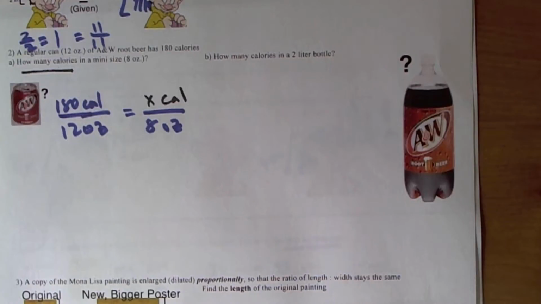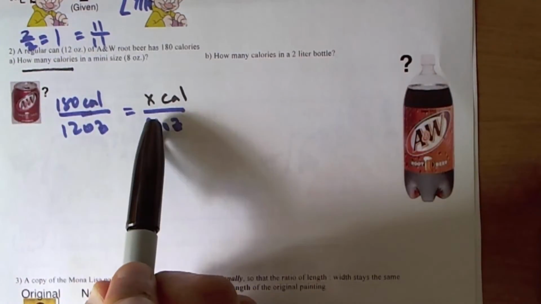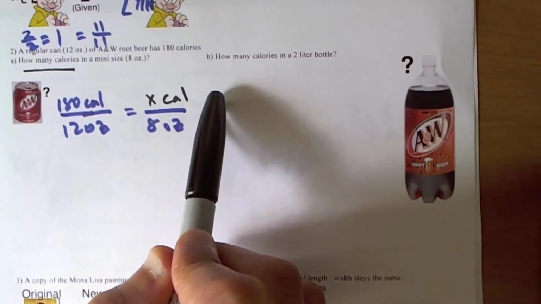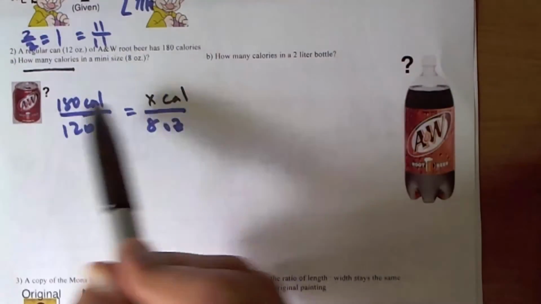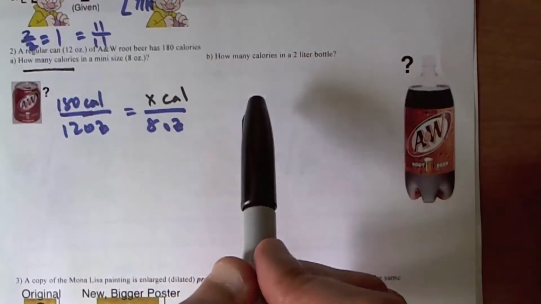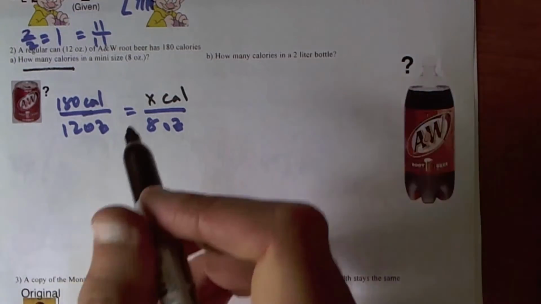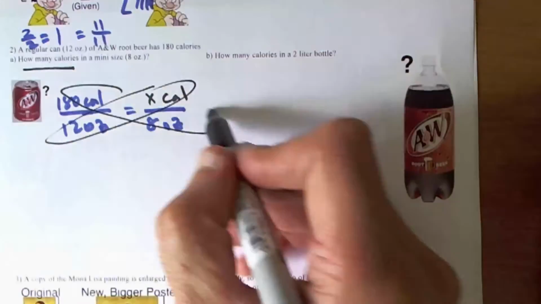Okay, so again, we could do this in 2 steps. I've got the 12 and the 8 down here. I can multiply both sides by 12. That would clear this out. And then multiply both sides by 8. That would clear this out. 2 steps. Or it's a little bit easier just to cross multiply. So we do it in 1 step.